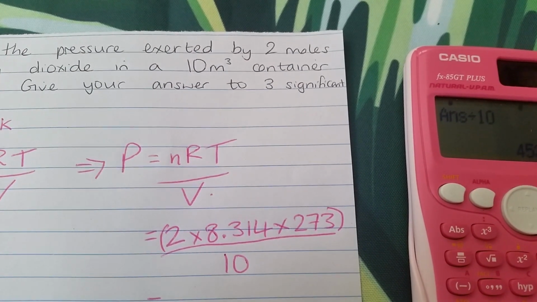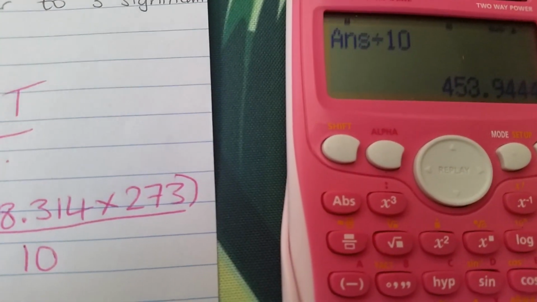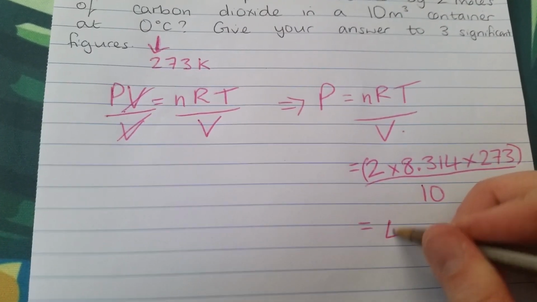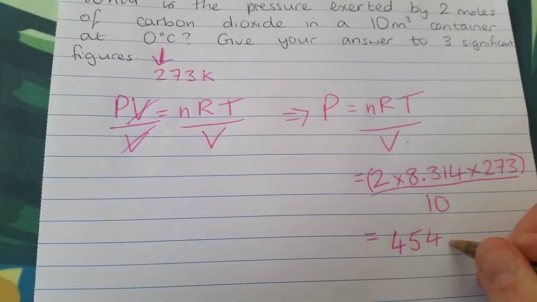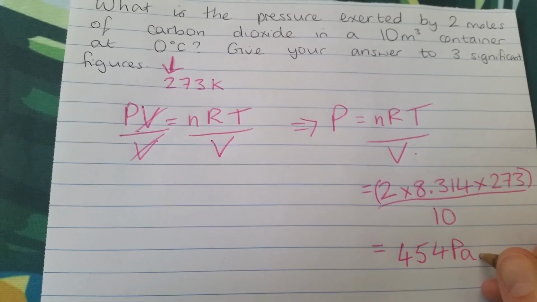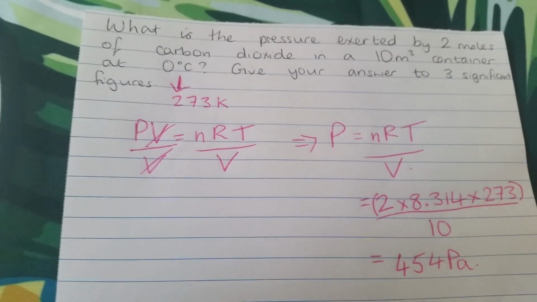So it says give your answer to 3 significant figures. So that will be 454 rounded. So our pressure is 454, and it's going to come out in pascals because that is the SI unit of pressure.